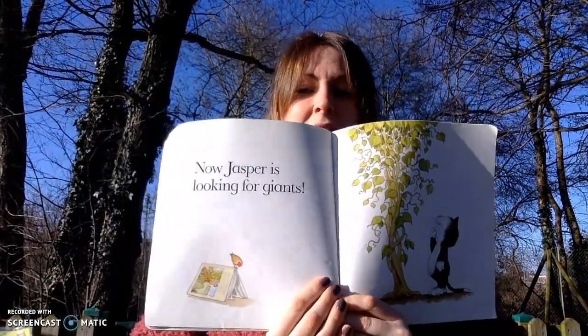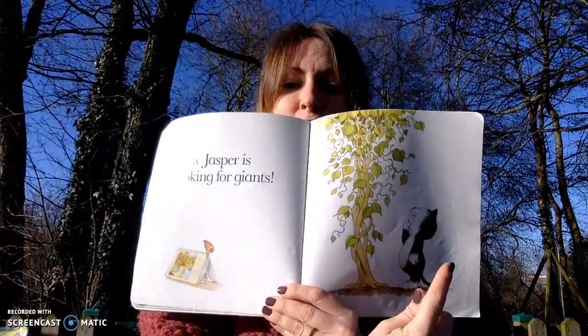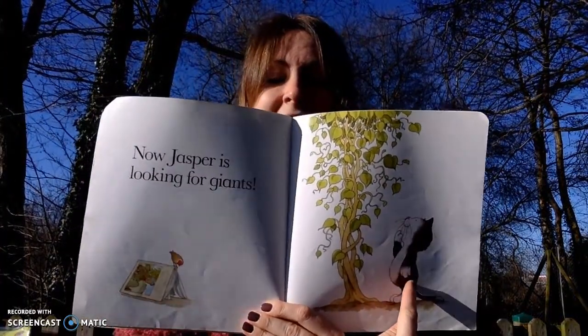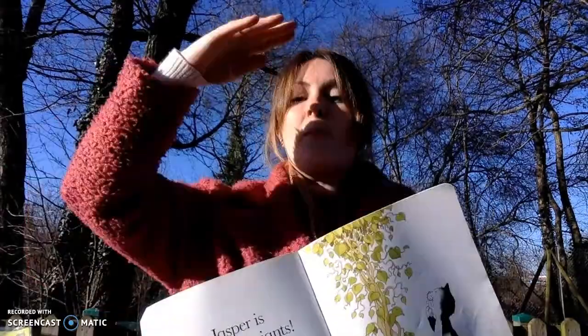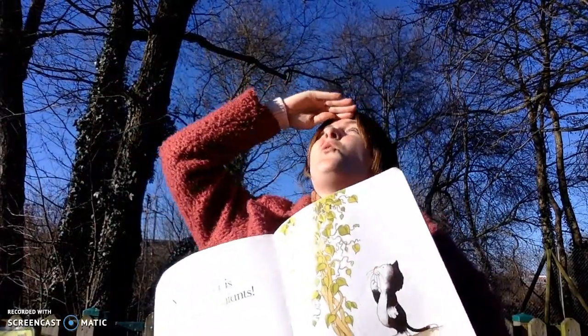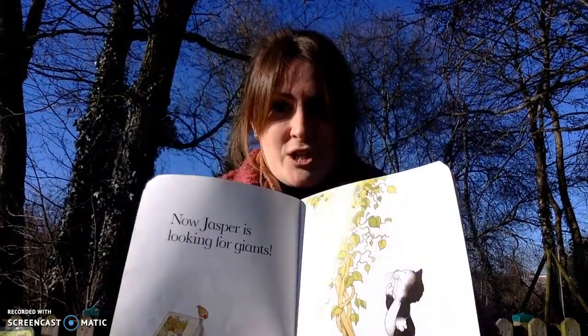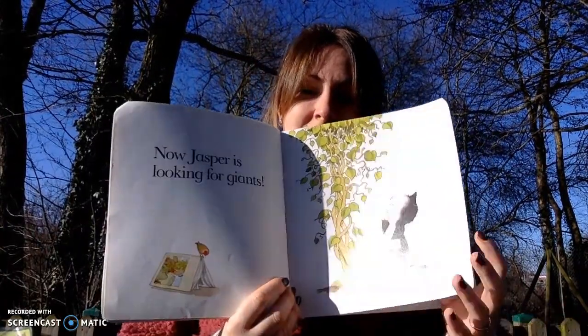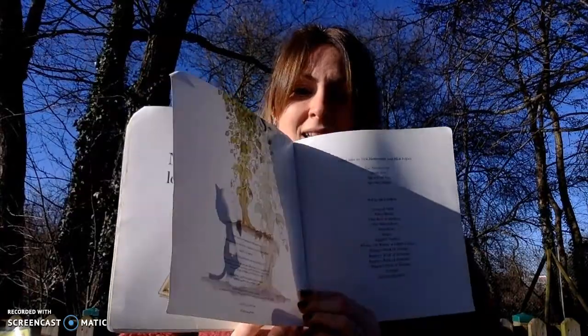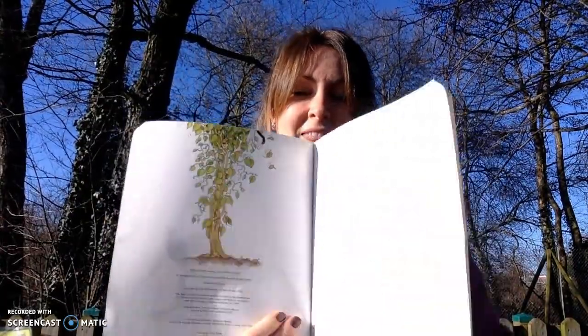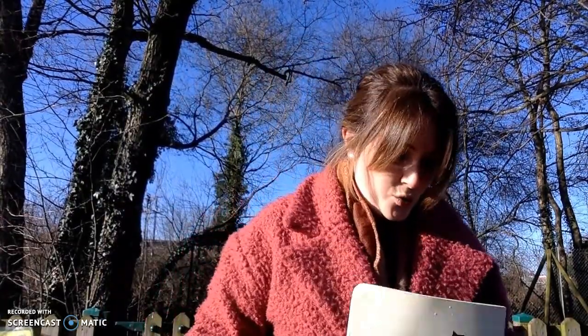Now Jasper is looking for giants. Can you see him looking up the beanstalk? He's looking up and he's thinking, oh, I wonder what's up there. What do you think it might be? It's a big old beanstalk, isn't it? Oh, and that's the end of our story.